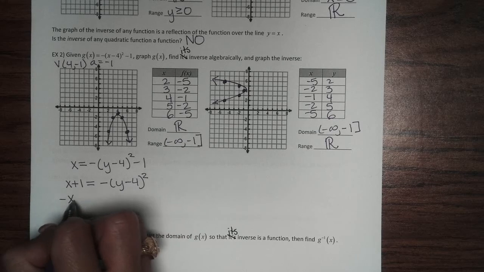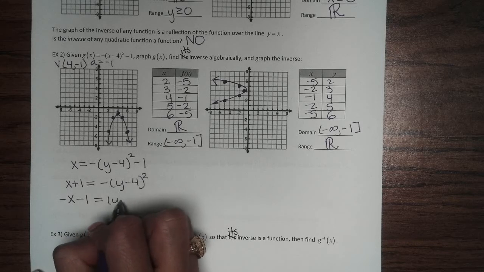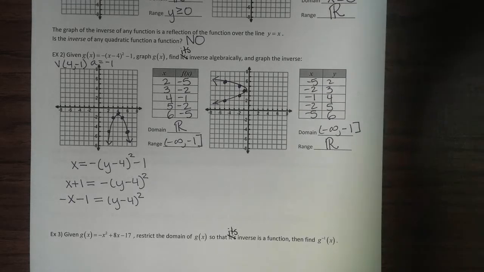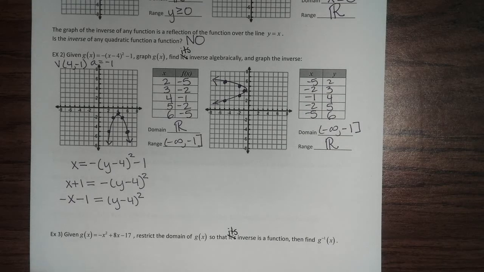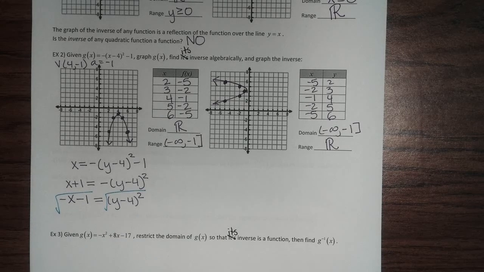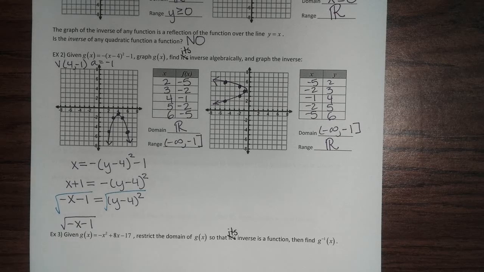So negative x minus 1 equals y minus 4 squared. Then you can get rid of the square by taking the square root. This is going to be the square root of negative x minus 1, which is okay.